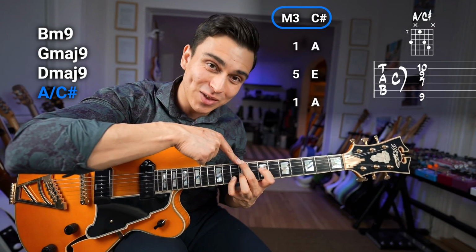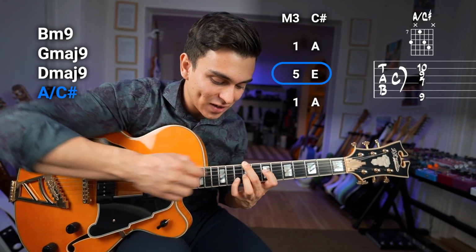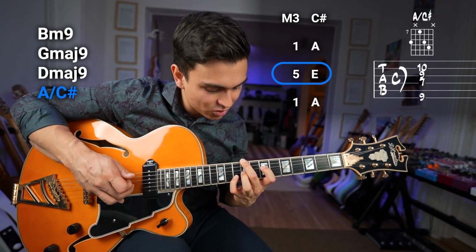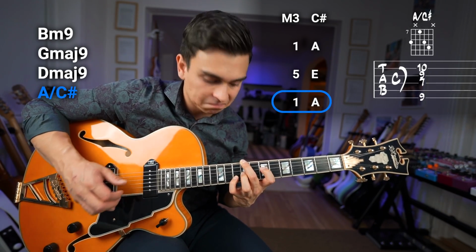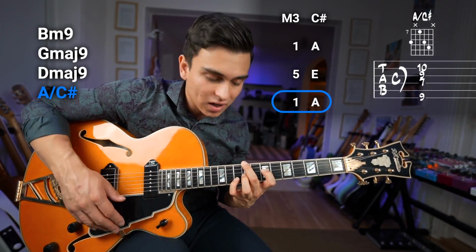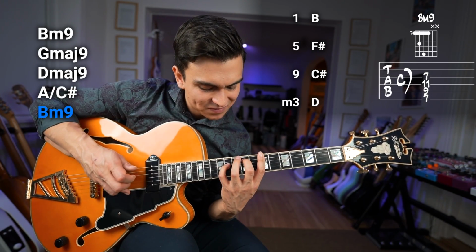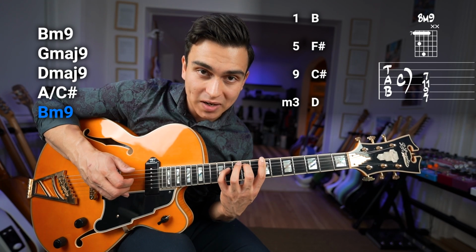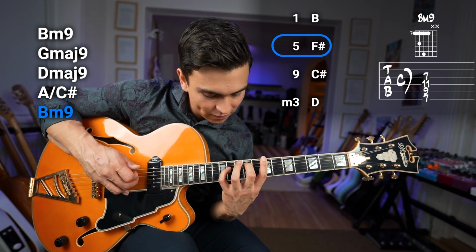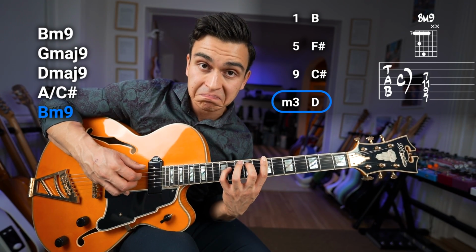So you got the major third, the root, the fifth, major third, root, fifth, and then the 1. So a really nice inversion. Then we use this voicing. So this is also another version of B minor 9. So we got the root, the fifth, 9, and the minor third.